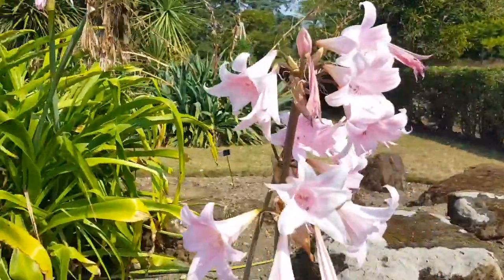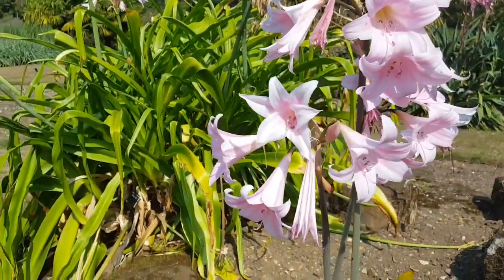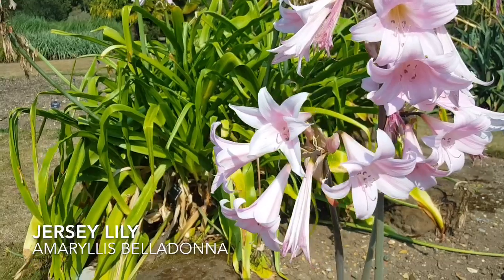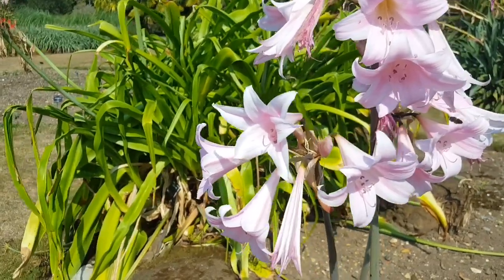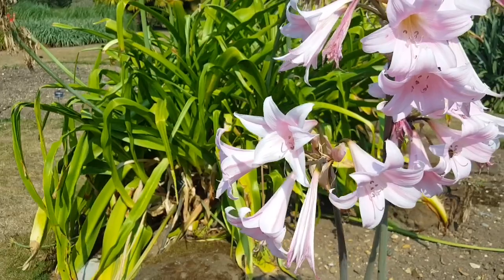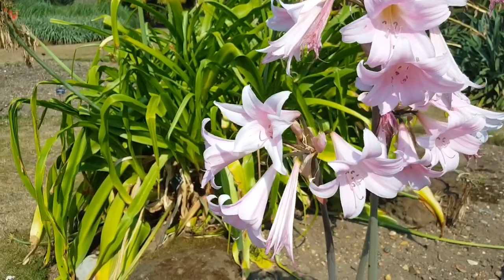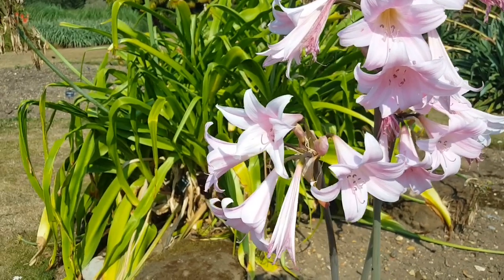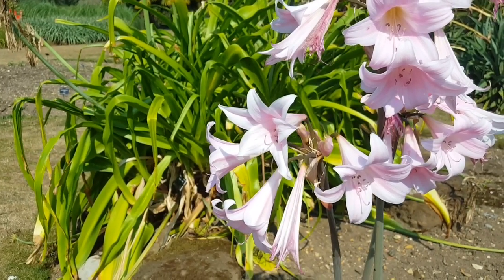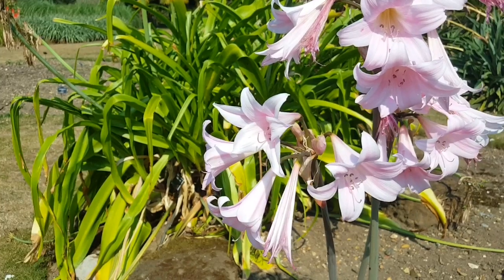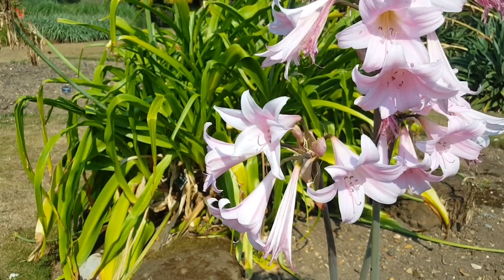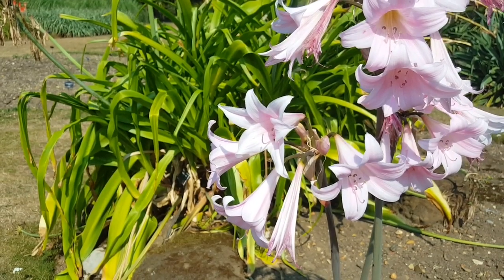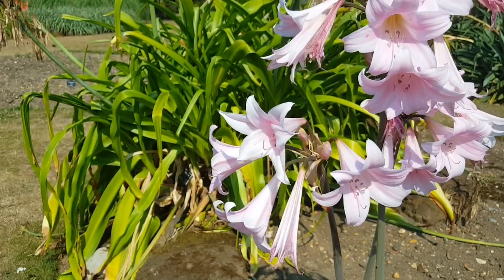So just as our last port of call today, taking in the Jersey lily, Amaryllis belladonna, which is a member of the Amaryllidaceae family, so the daffodil family. And these tend to be geophytic, so generally bulbous species, and are characterized by having their flowers in two almost whorls. So they'll have 6 petals in 2 whorls of 3, and usually having a strappy leaf.